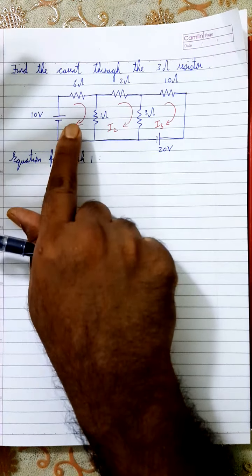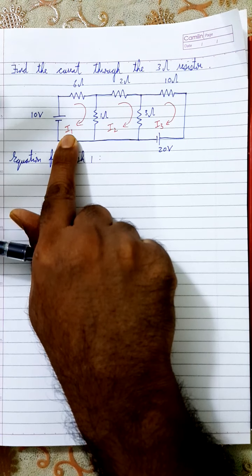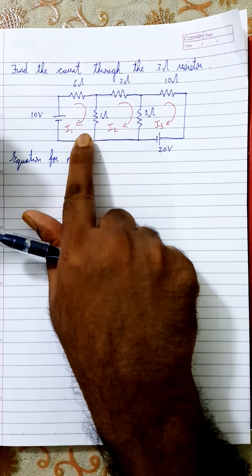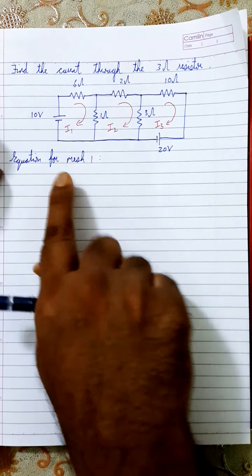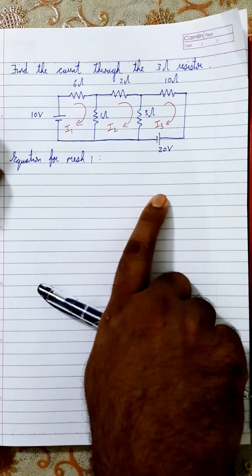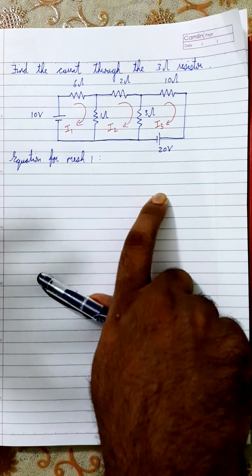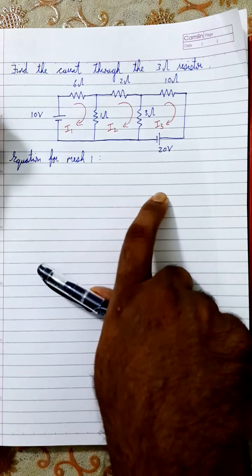Therefore, since this is mesh 1, I1 is considered positive and I2 is considered negative. Now I'm not going to write this equation in terms of its resistors or anything. I'm just simply going to write the final equation. You should learn to write like that. Learn to write the final equation. So how do I write this?